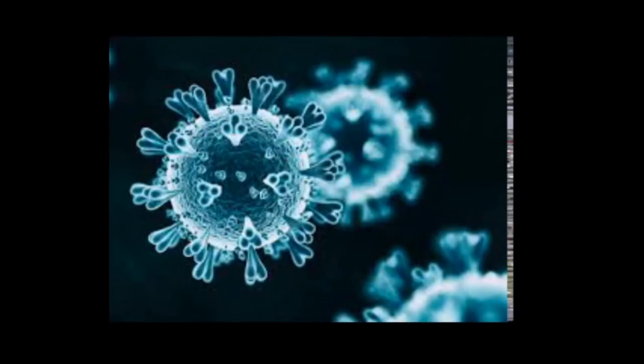And see, this is a virus. It's a submicroscopic infectious particle which is composed of a protein coat and a nucleic acid core, and they are similar in size to a large protein macromolecule. They are generally smaller than 200 nanometers in diameter, and they carry the genetic information which is encoded in the nucleic acid.